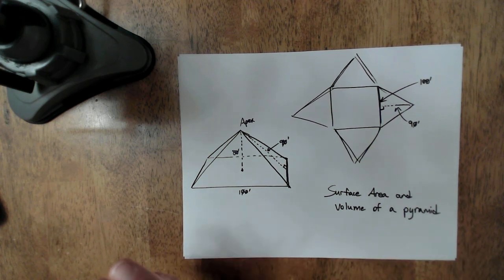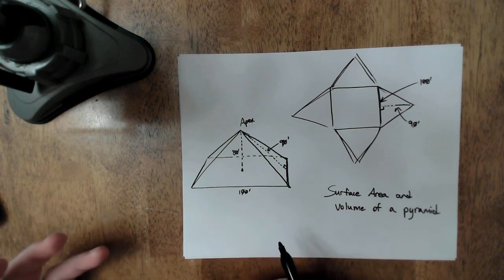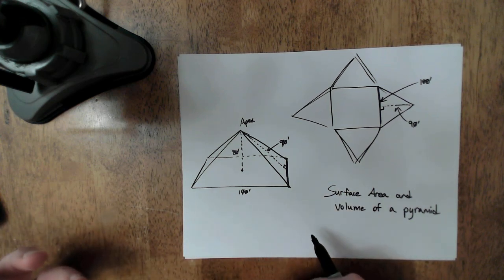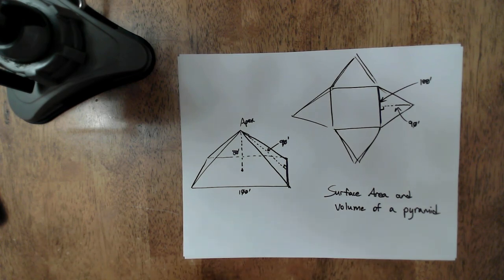Now, when we're doing the surface area, again, the surface area is the outside of the shape, right? It's how much wrapping paper I would need. If I was going to wrap the Pyramid of Giza, well, how much wrapping paper would I need? That'd be a lot.